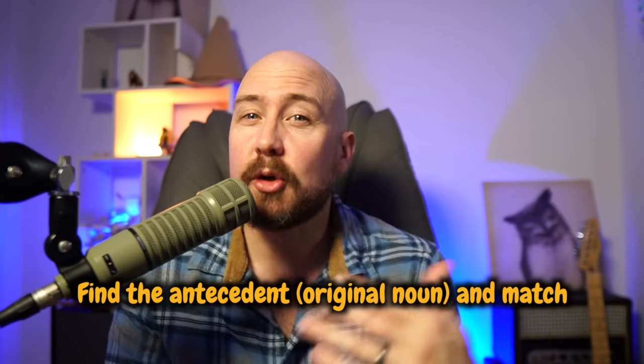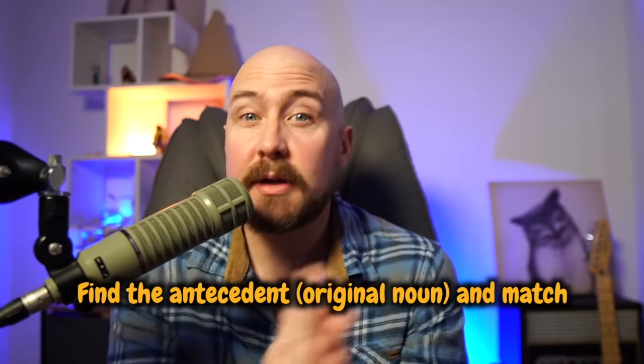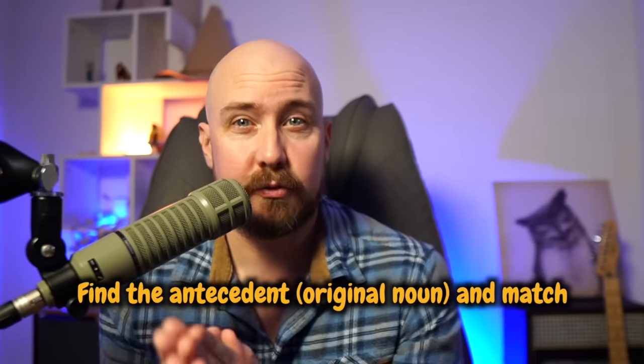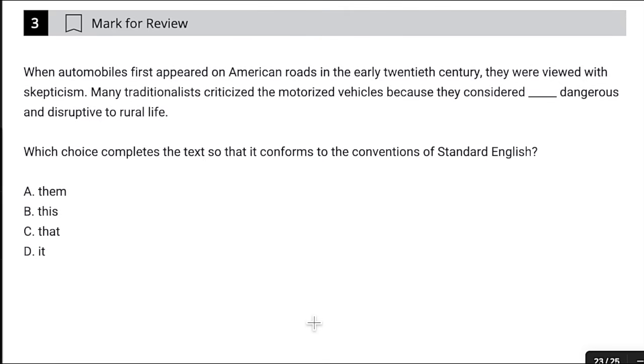For pronouns, all you need to do is find your antecedent and then match it with the proper pronoun. Your antecedent simply being the original noun that the pronoun is supposed to replace. So here, for example, starting from the beginning of the sentence, we have many traditionalists criticized the motorized vehicles because they considered blank dangerous. Motorized vehicles would be my antecedent that I'm replacing. So I want a plural object. My only plural object here is going to be them. So my answer is going to be choice A here.